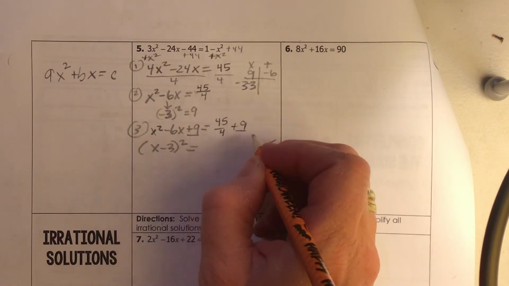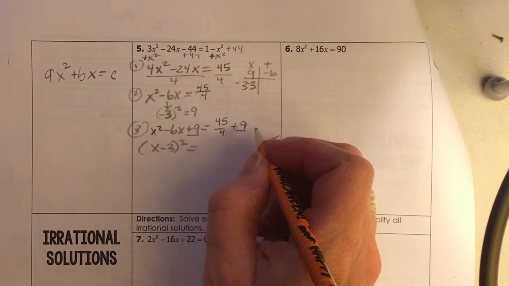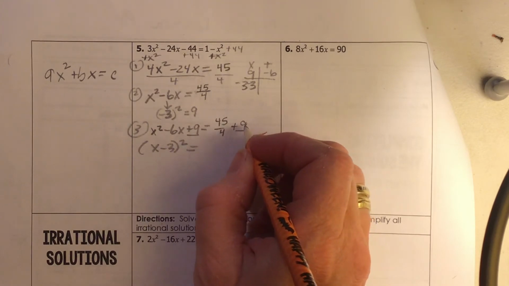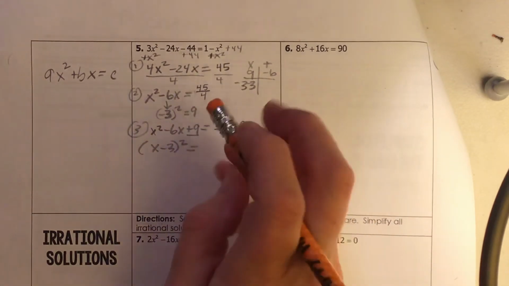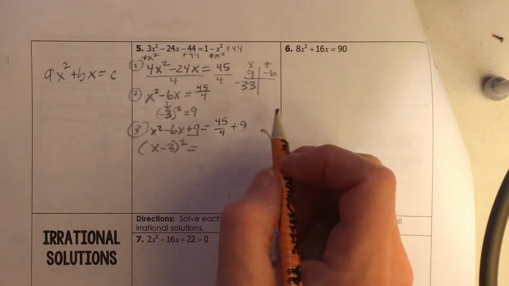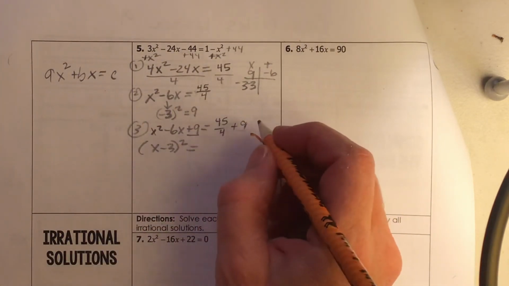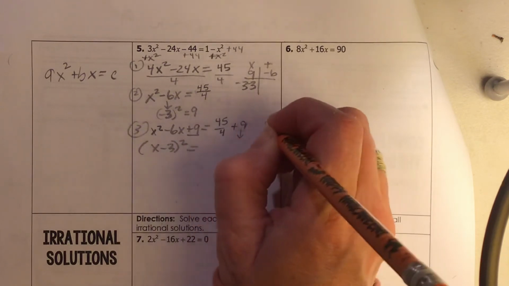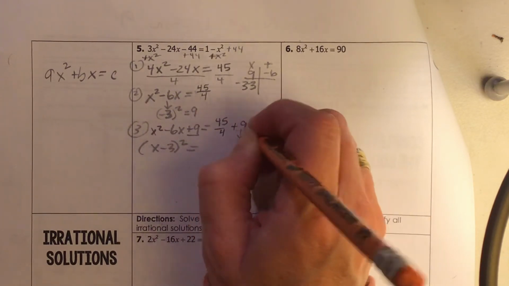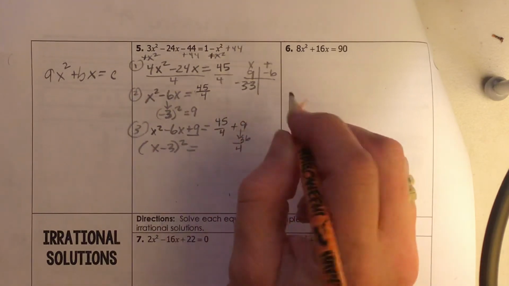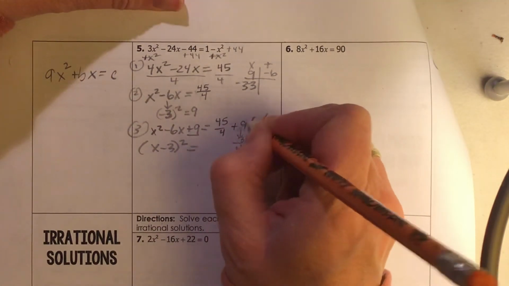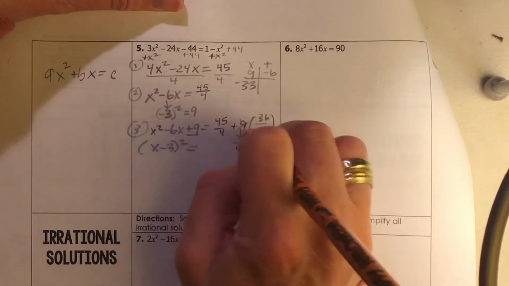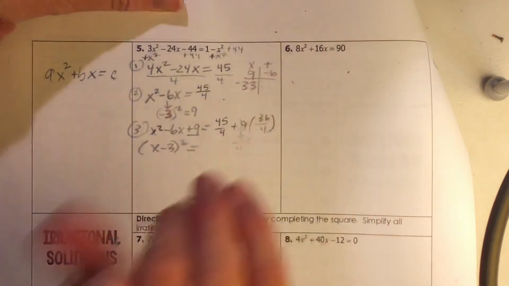Well, if you think about how do you add these together, if you have 9 wholes, can you rewrite 9 wholes with 4 in the bottom? Well, what's 9 times 4? I want to rewrite this. There, I'll do a little arrow. How can I write 9 with 4 on the bottom? Well, 9 times 4 is 36, right? So I can rewrite 9 as 36/4. Okay. When I add these two together, I'm going to end up with 81/4.